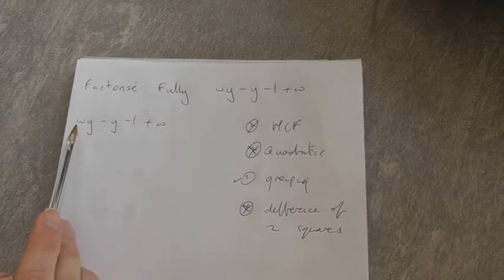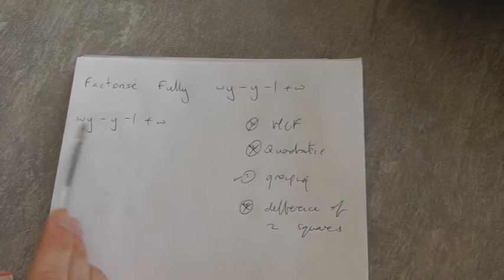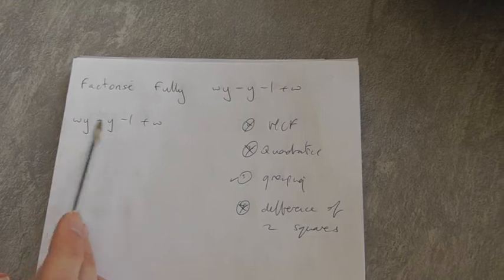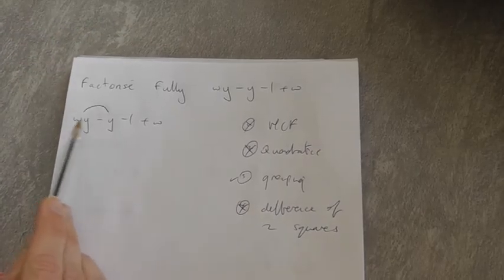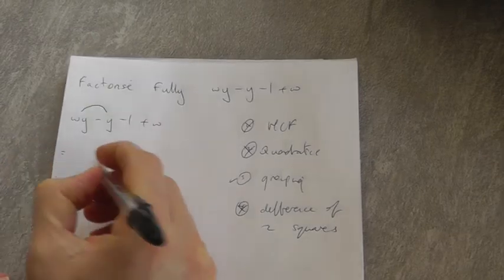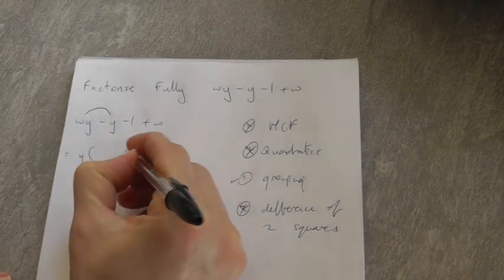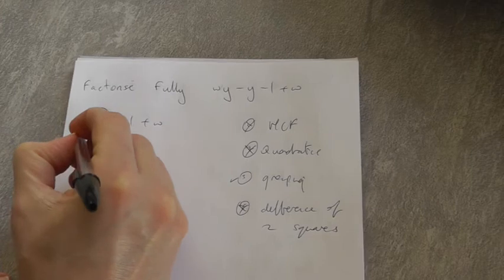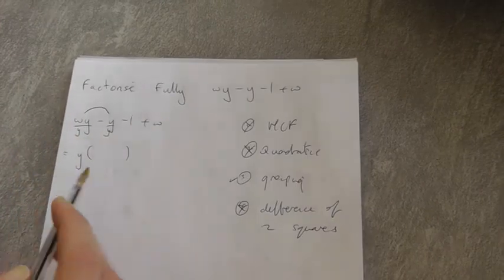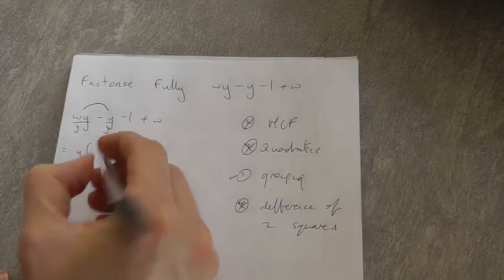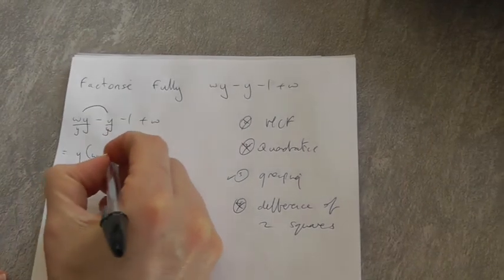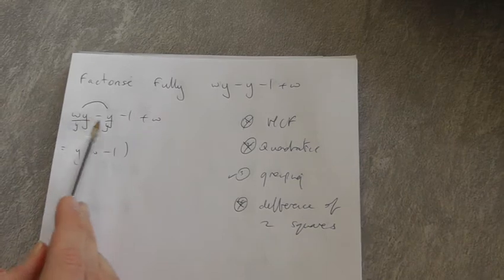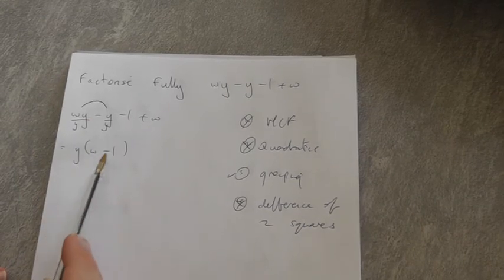Now, I'm going to see, could I group the first 2 terms? Is there anything I can factorize out of those 2 terms there? And there is. I could divide y into both of these, so I will do that. I'm going to put y outside my bracket and factorize these 2 here. I put a y here and a y here. And wy divided by y is w, and minus y divided by y is minus 1. So that's my first pair factorized to give me y bracket w minus 1.